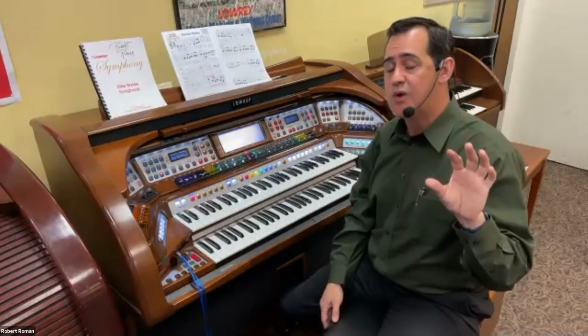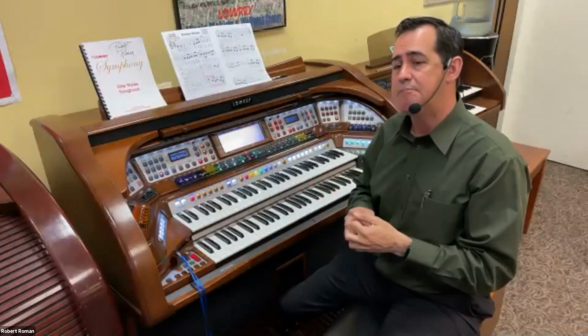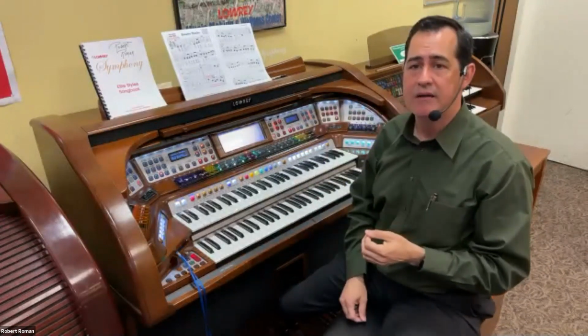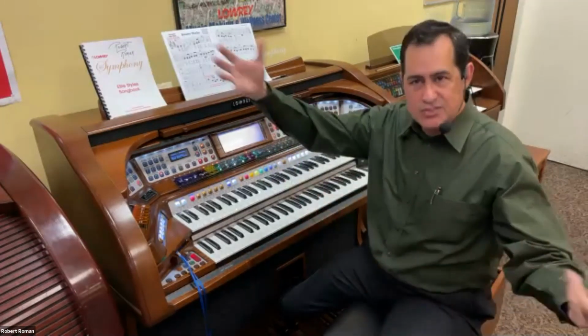But the way I did this arrangement, because a lot of times when I'm playing, I'll have one setup, and as I'm playing, I'll press one button here, one button there, one button there, and it builds.